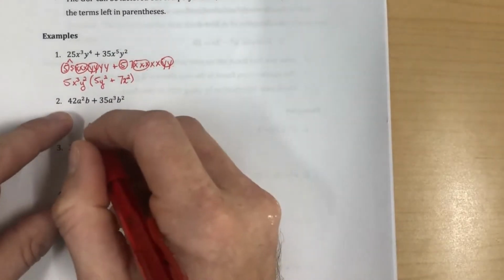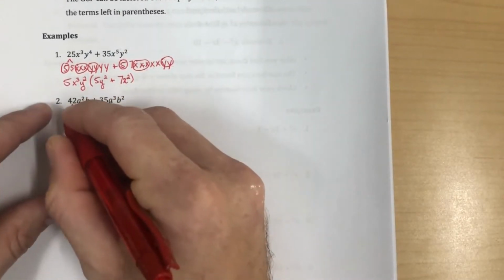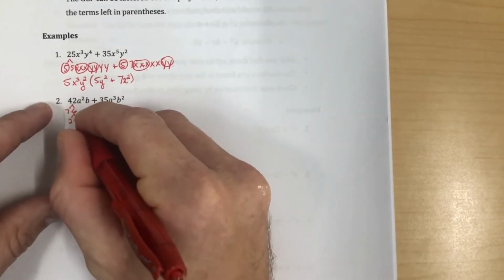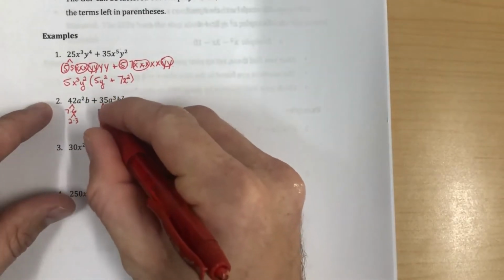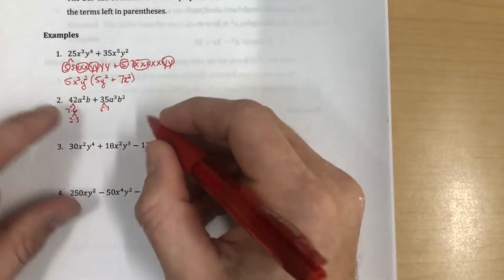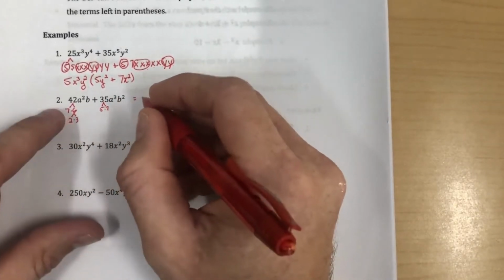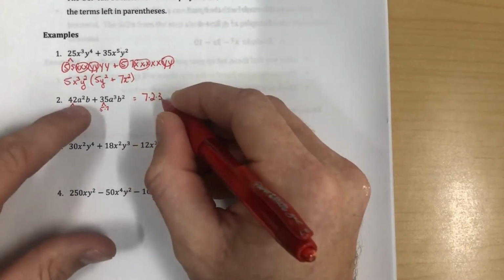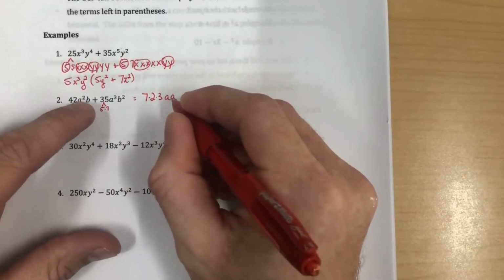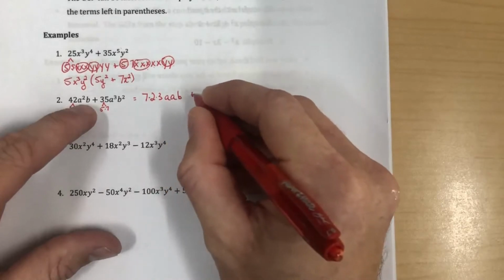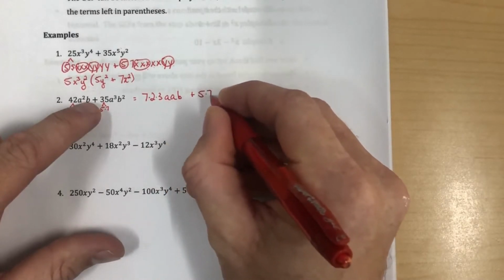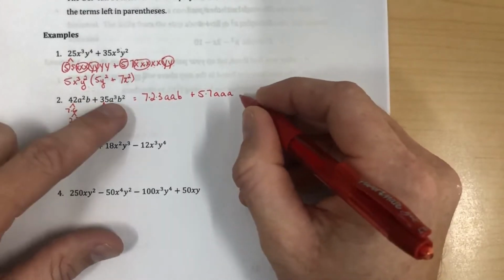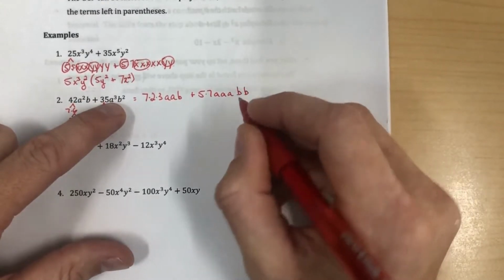Let's look at example number 2. 42, we could call that 7 times 6, and 6 we could break down to 2 times 3. 35, again, is just 5 times 7. So if we want to expand this out, we could write 42 as 7 times 2 times 3. We've got a squared, which is a times a. We've got b, plus 5 times 7, a cubed, which is a times a times a, and then b squared, which is b times b.